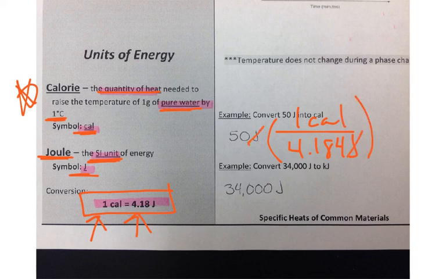And joules can now be crossed off. So you have to make sure that you put your units in places where they can be crossed off, and you'll get 12 calories. And I can't fit the word calorie on there, so we'll put cal.